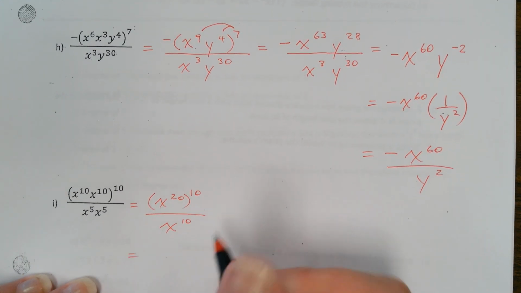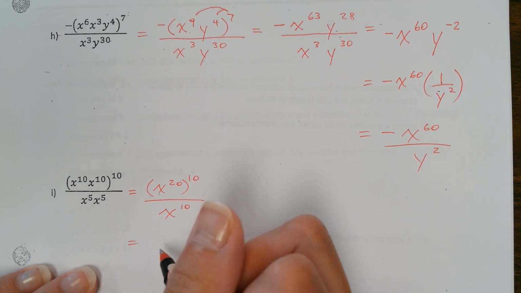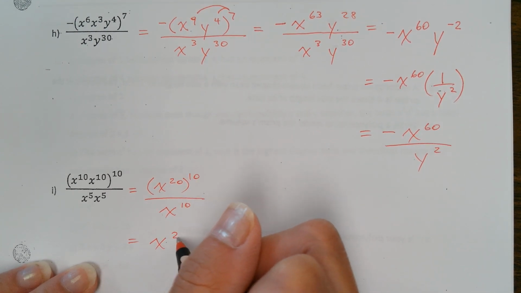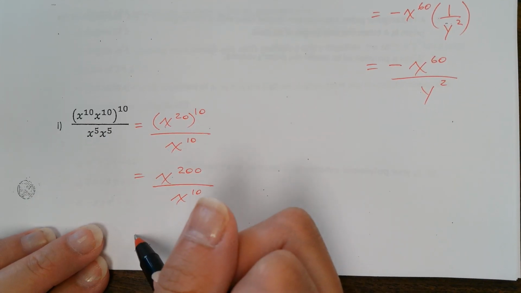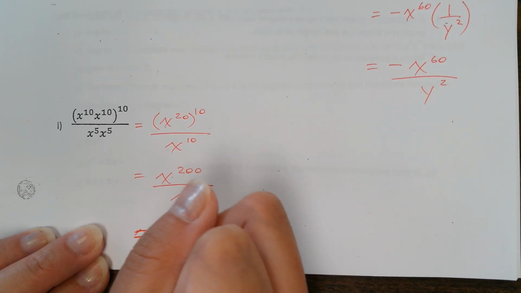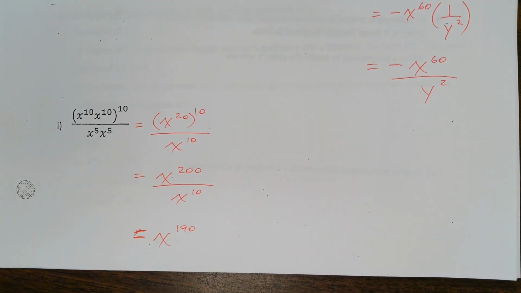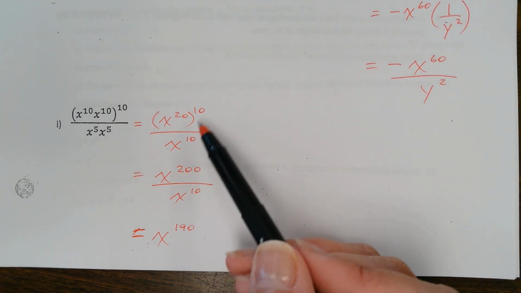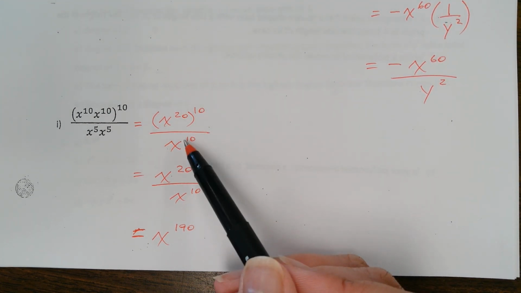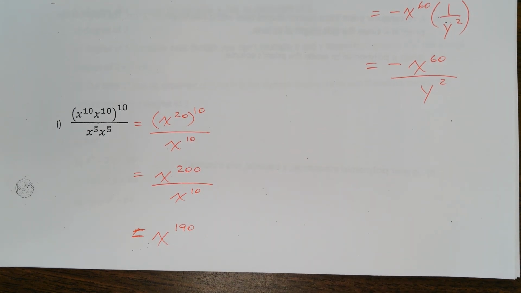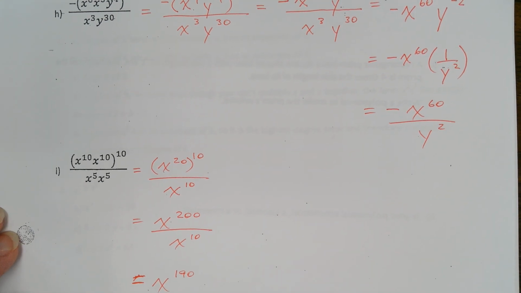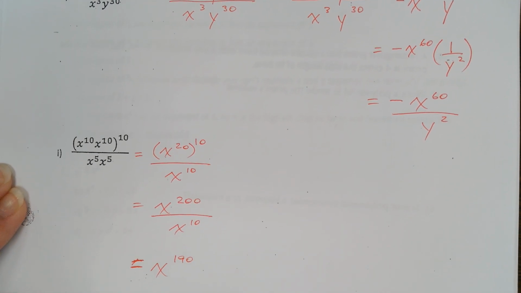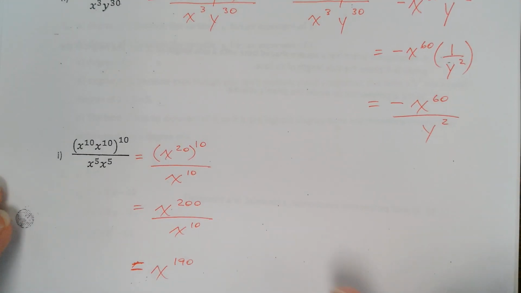Bad math tells you to do exponent next. So x to the 200, and then x10, and then when you subtract, you get x to the 190. That's your answer. Okay, so just because you see this doesn't mean you can cancel it. I know it's tempting, but don't fall for it. Okay. How many of you got H and I correct? Okay, so good. H and I were the two tricky ones.